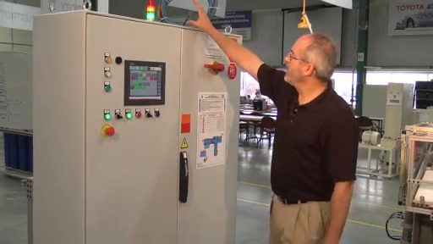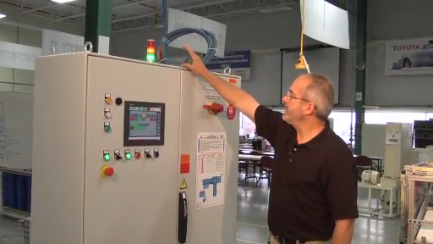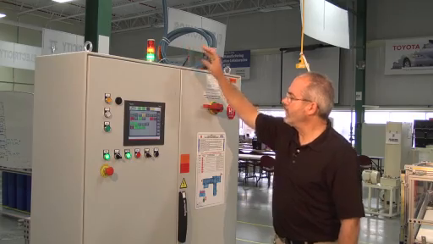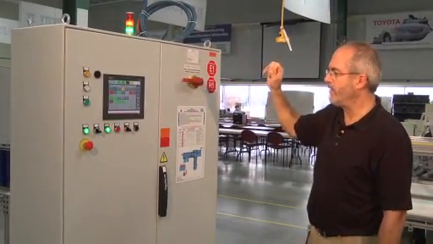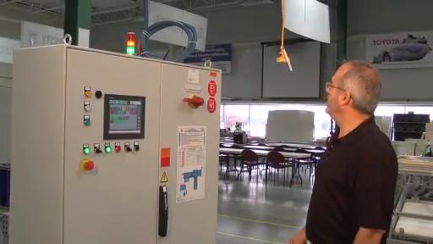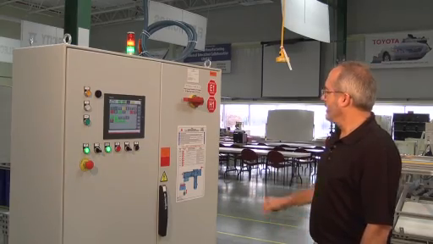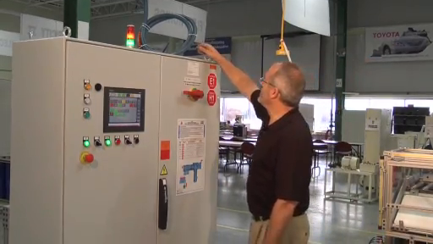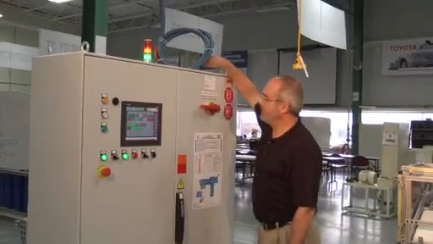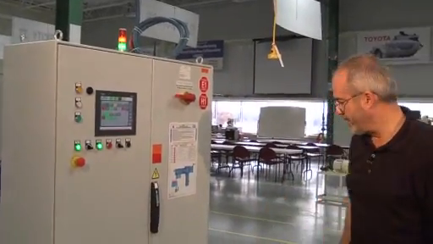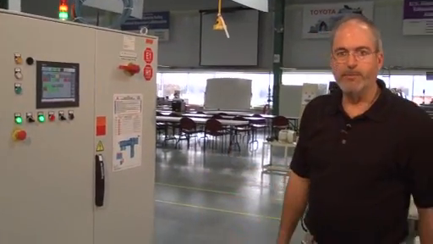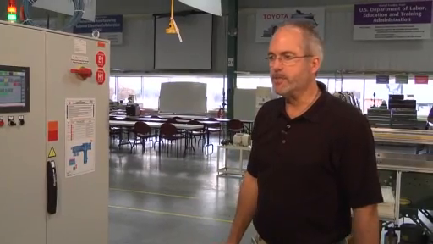On the top of the panel we have our stack light, which indicates green, yellow, red, whether everything's okay or we're in a fault scenario or an e-stop scenario. And there's a radio frequency antenna here, which Kelly will get into in a minute. So that's the overview of the Advanced Manufacturing Systems Trainer.